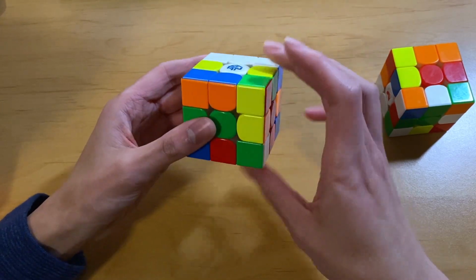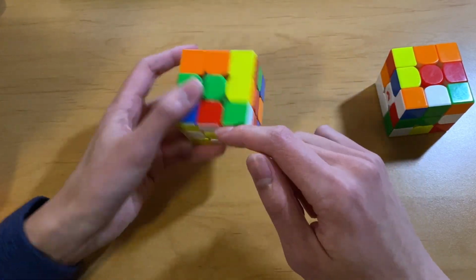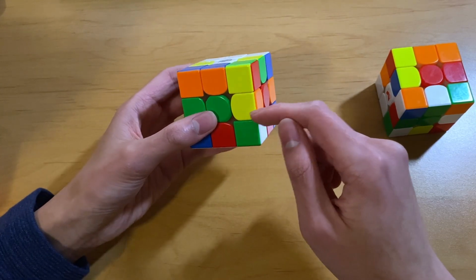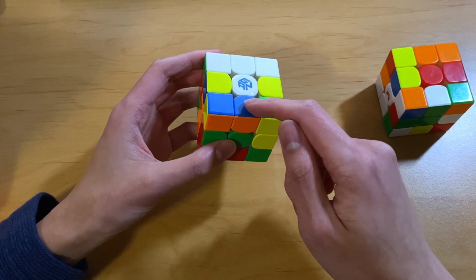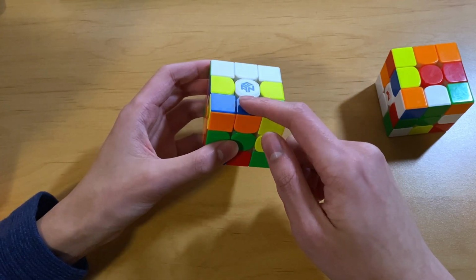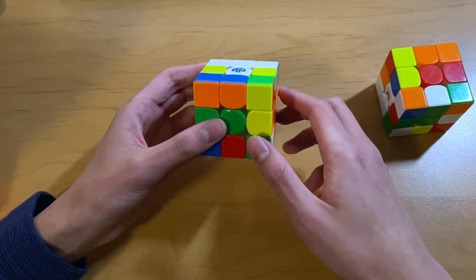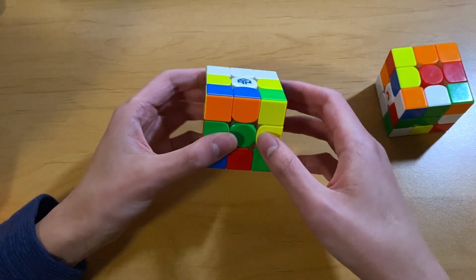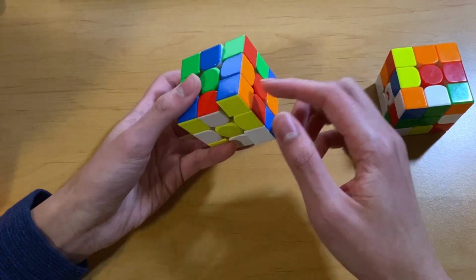We have like this, where we have these 3 corners that are misoriented, and we have 1 bad edge in the E layer and 1 bad edge in the U layer. So this is called 3C2E for 3 corners and 2 edges, and it's solved like that. You can think of it as inserting this F2L pair into F2L.